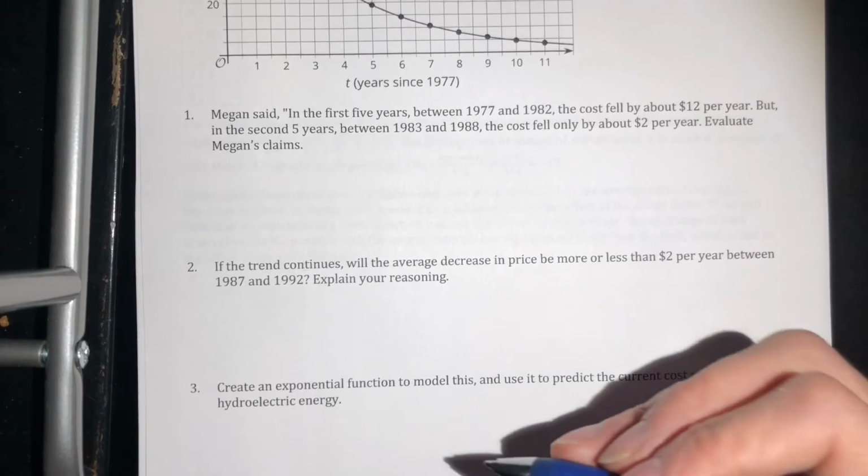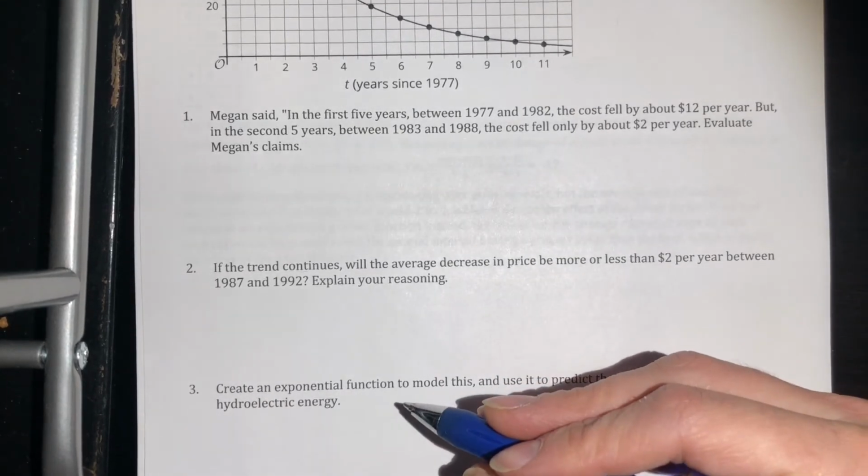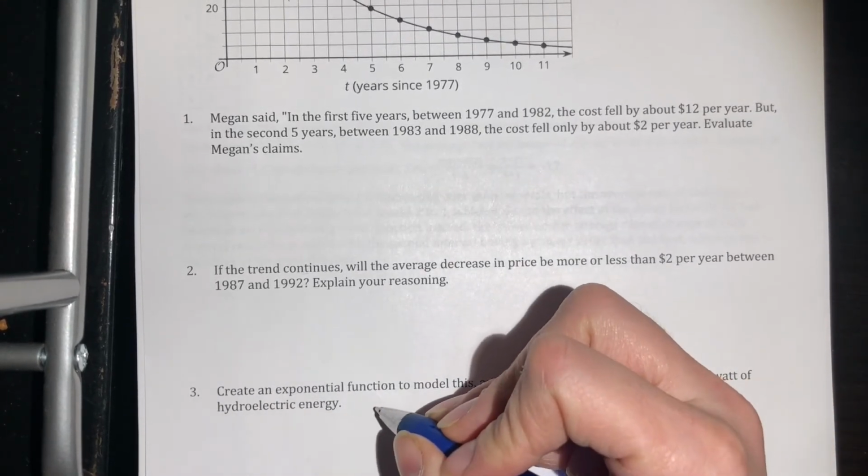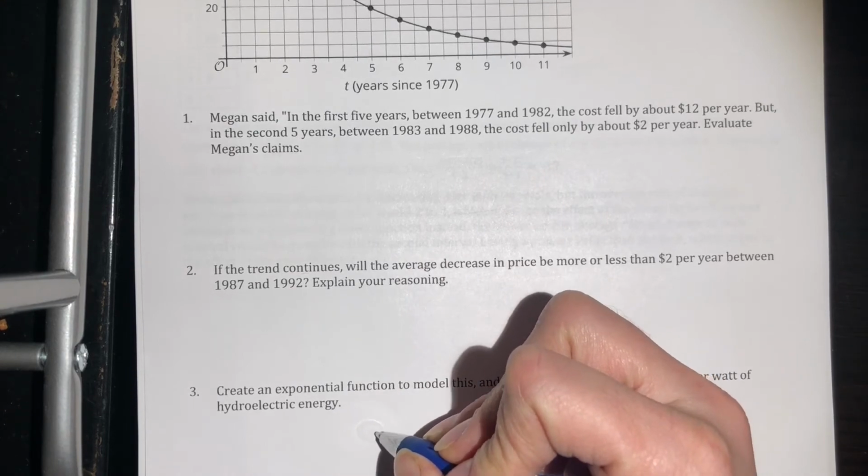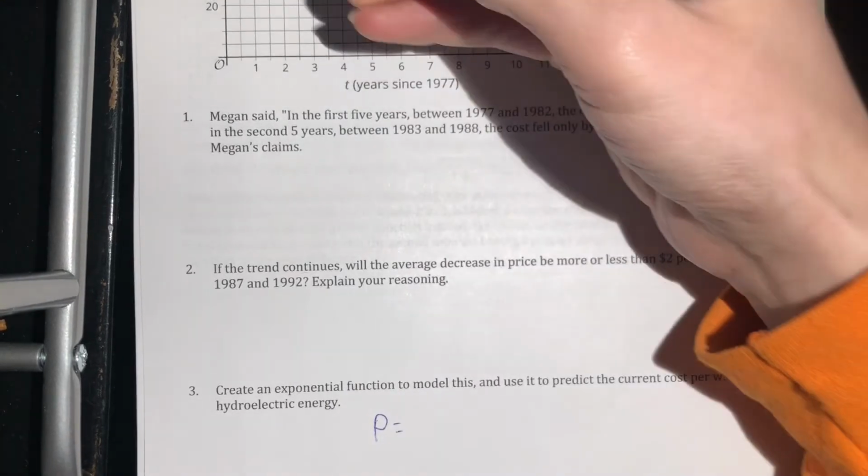And just a reminder, because I am getting some questions about exponential functions in general. Exponential functions should look like, let's see, P is your y variable on my graph.